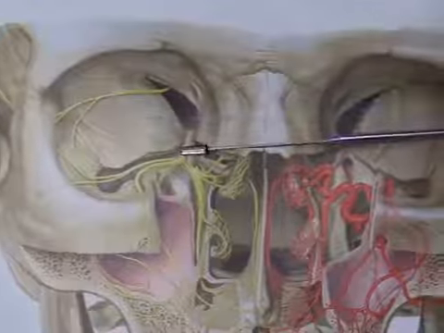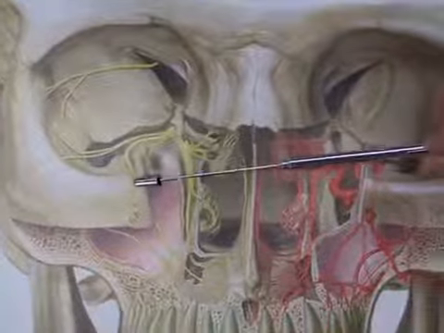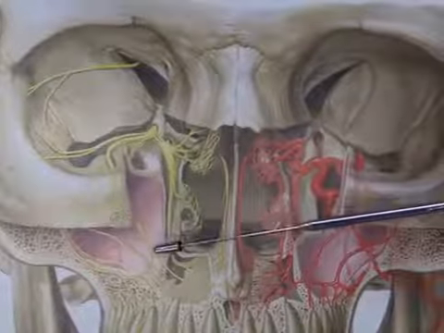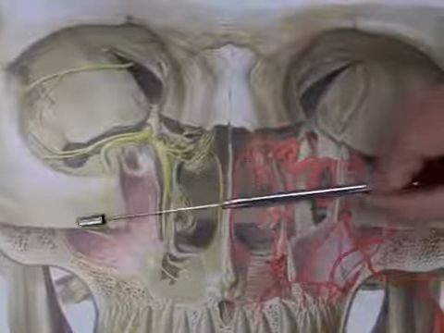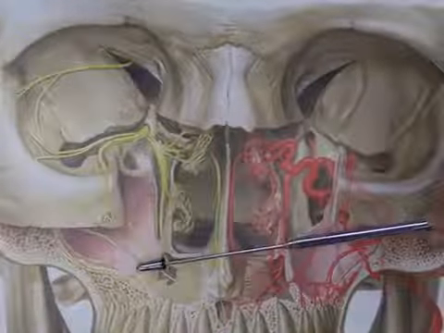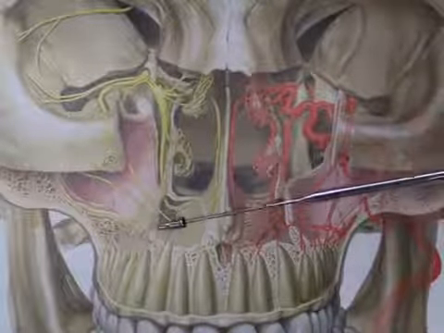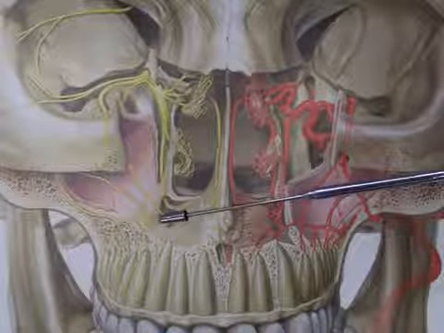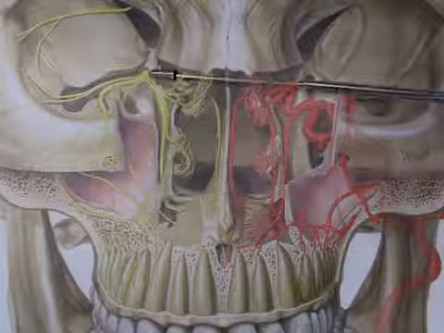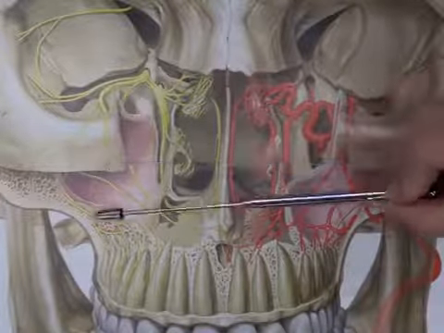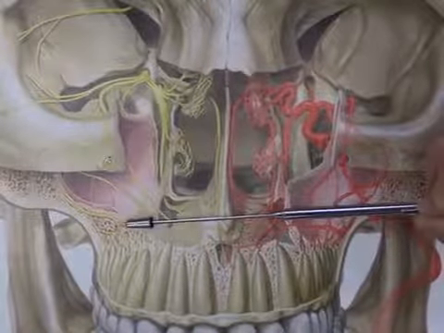As V2 courses anteriorly, it becomes the infraorbital nerve, giving rise to the anterior superior and middle superior alveolar nerves, which combine to form the superior dental plexus that supplies the maxillary arch. This arch is also contributed by the posterior superior alveolar nerve as well.